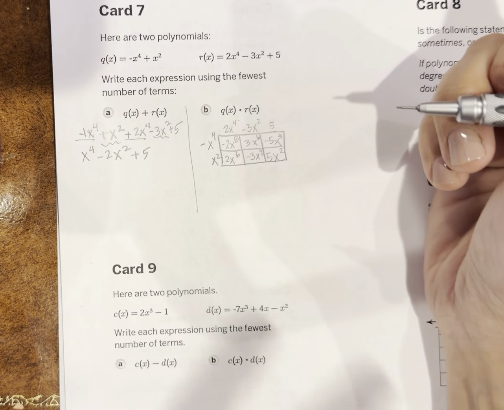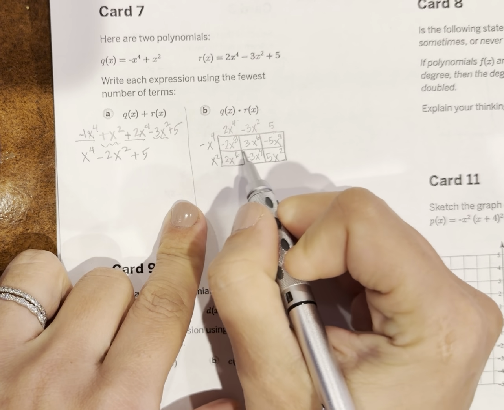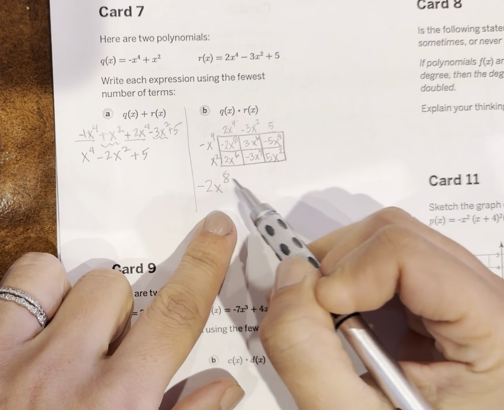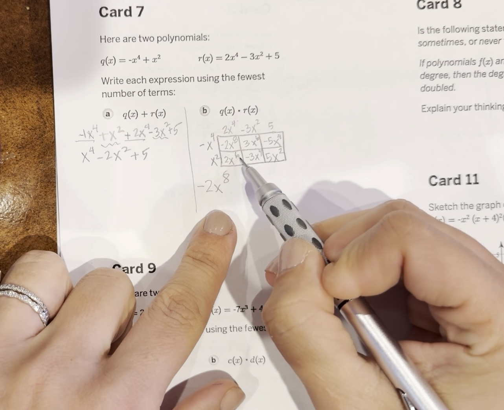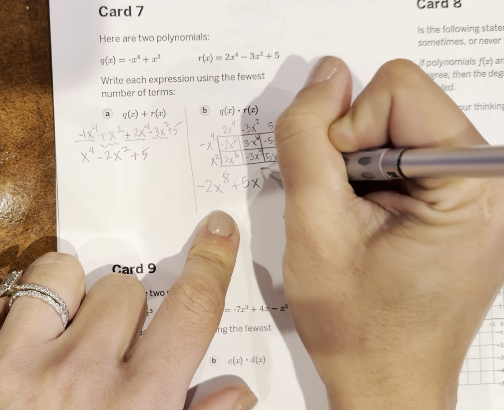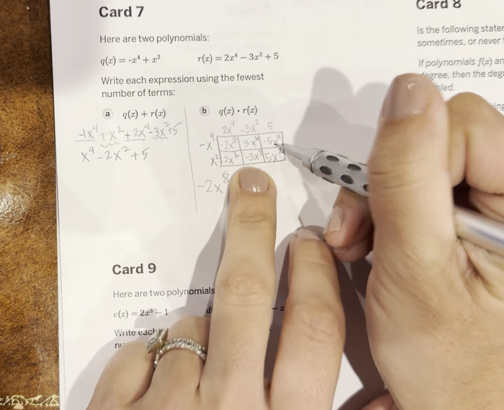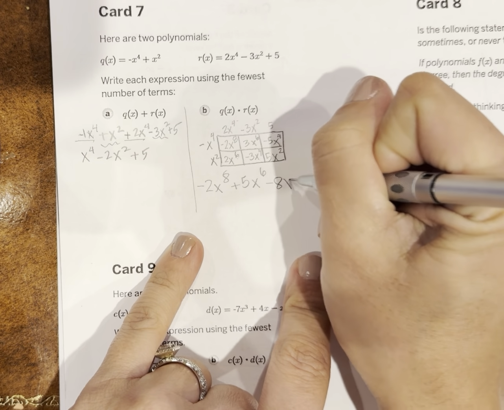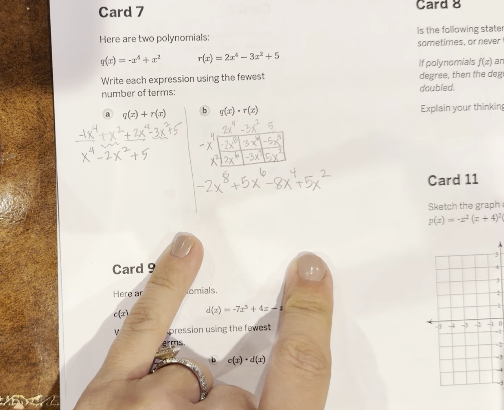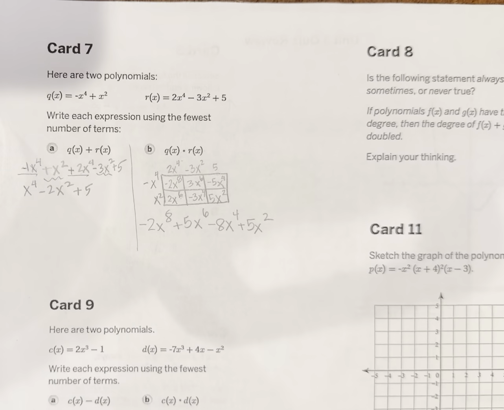we just simplify by putting it in descending order, meaning biggest exponent first. That's a negative 2x to the 8th. Meanwhile, also look for like terms. The next biggest exponent is x to the 6th, but I've got two of them. 2x to the 6th and 3x to the 6th, so that's 5x to the 6th. And then I have negative 3x to the 4th minus 5x to the 4th. That is minus 8x to the 4th. And then I have a 5x squared. Boom. Done.